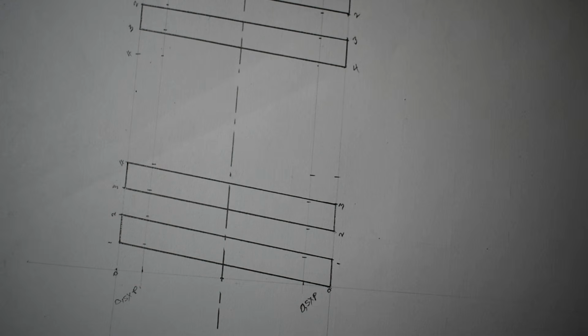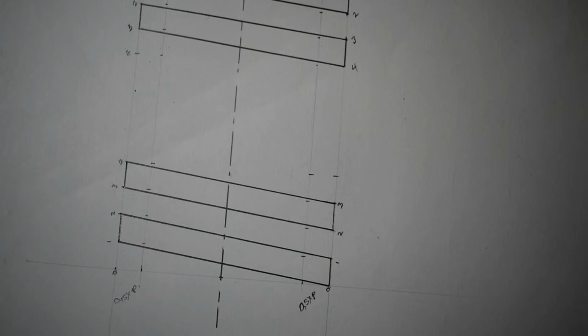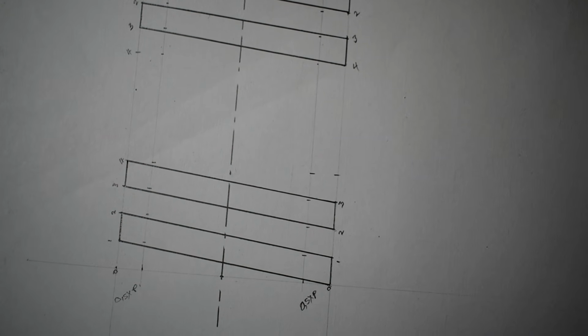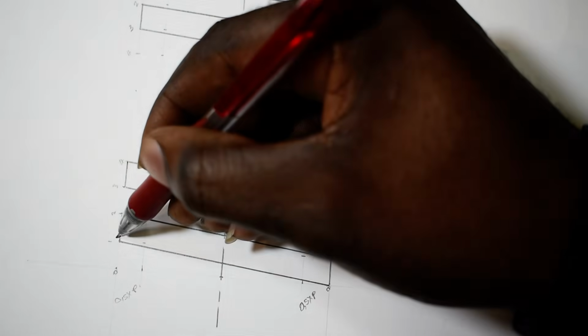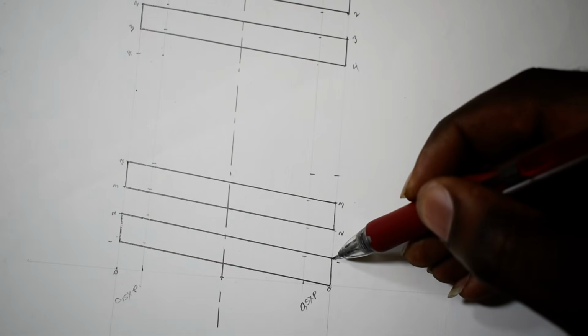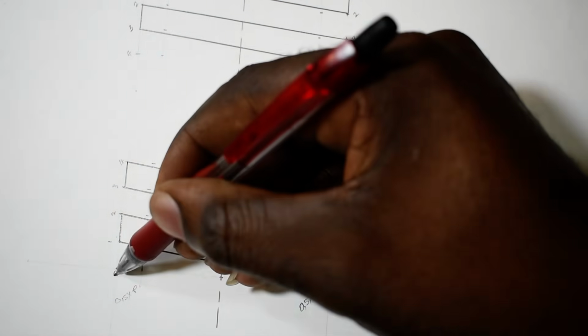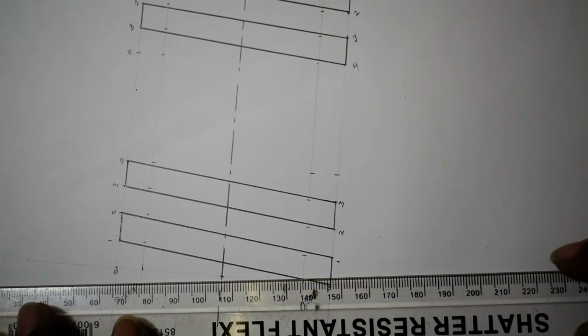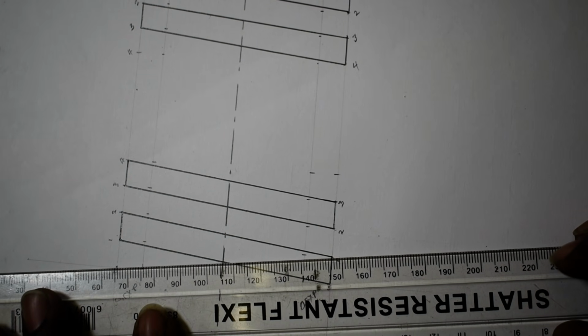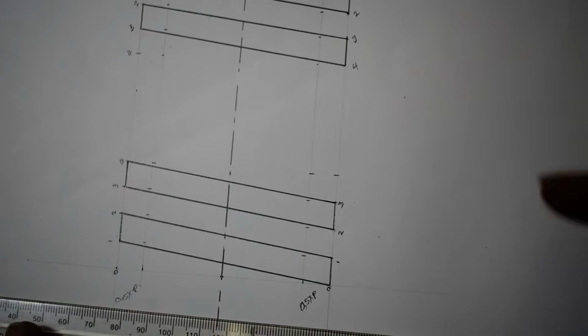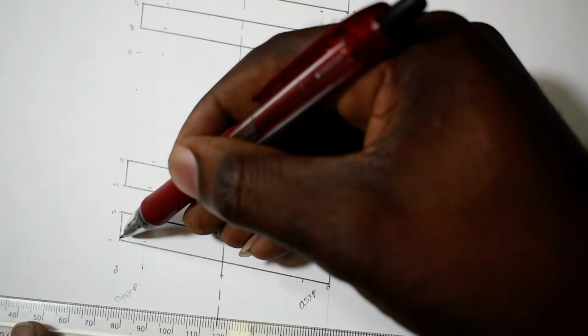So now what is going to happen? I am going to join. Remember I started with 0 to 1. So in this case I will start with 1 to 0. How? Like this. That's where the majority of students get confused. Remember I started with 0 to 1, isn't it?